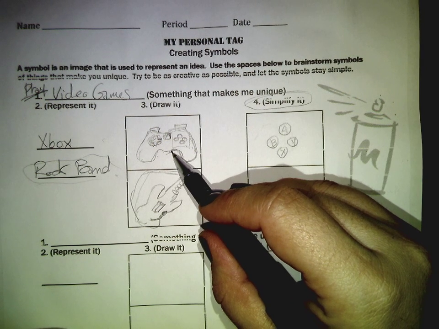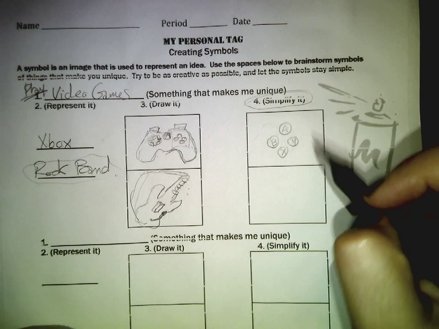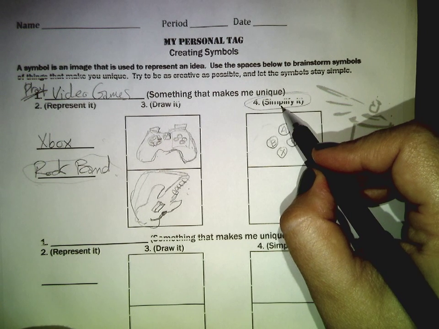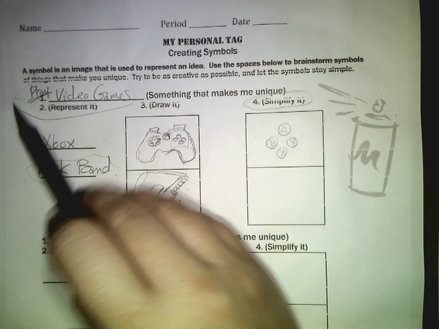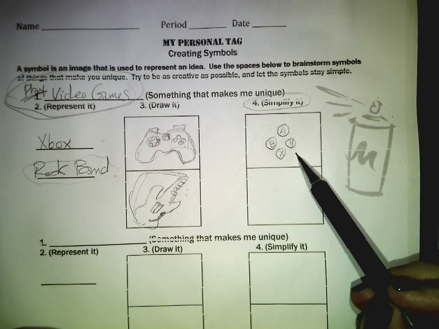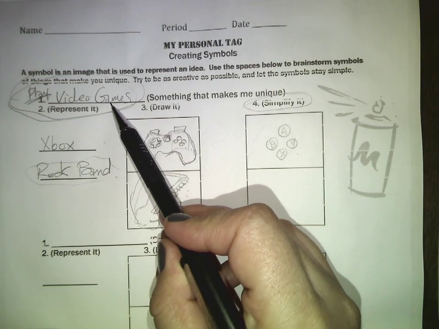symbol. Okay? So one of the things as you are simplifying is you've got to make sure that it's still recognizable as your big idea. So if someone sees this, they think this.